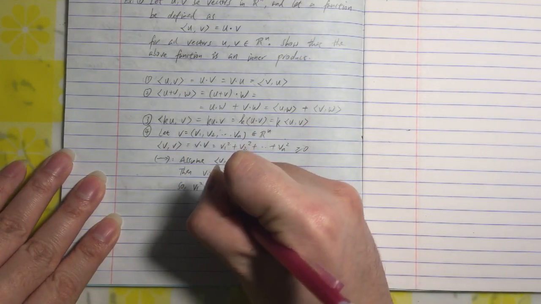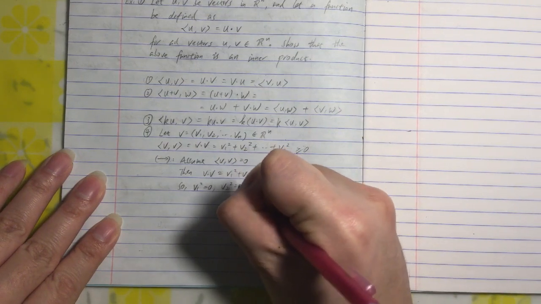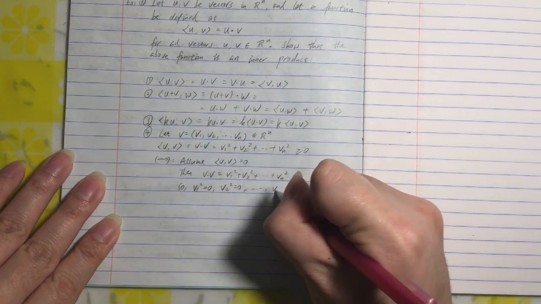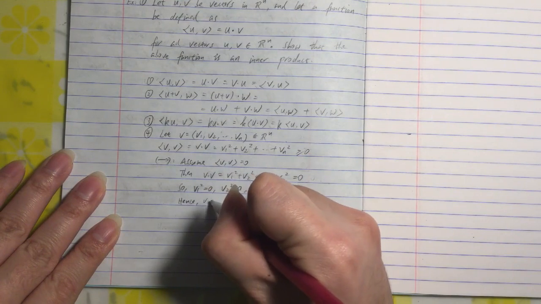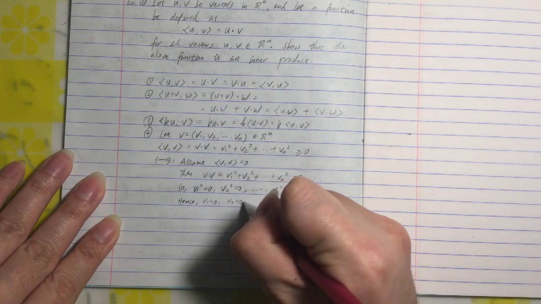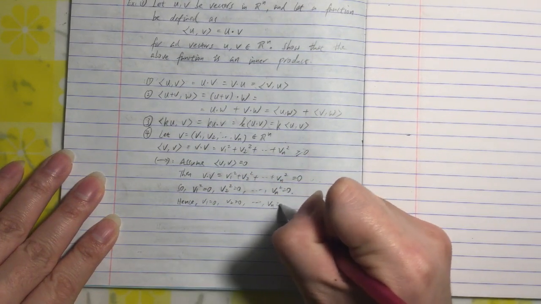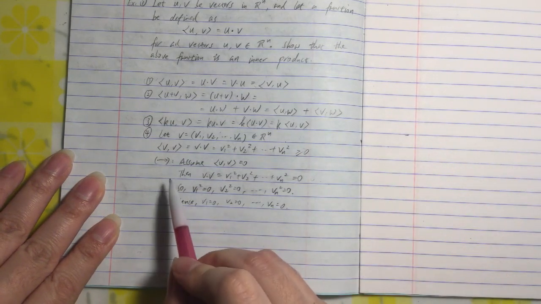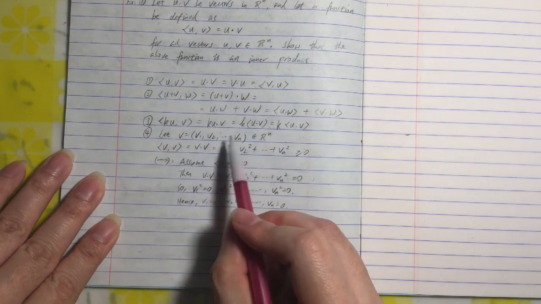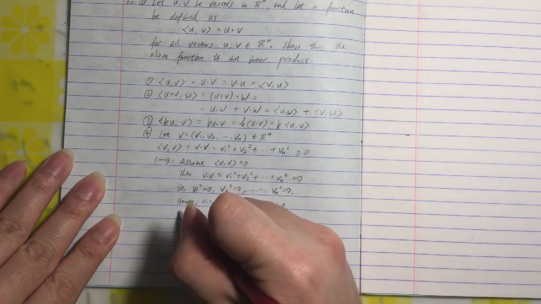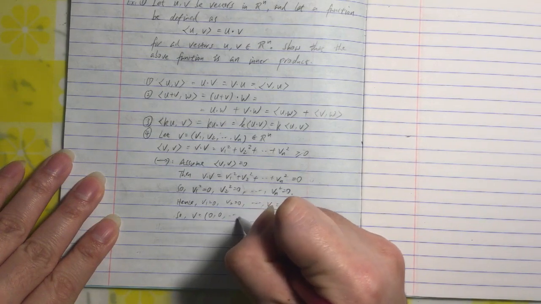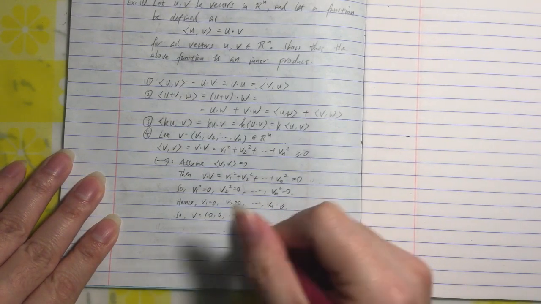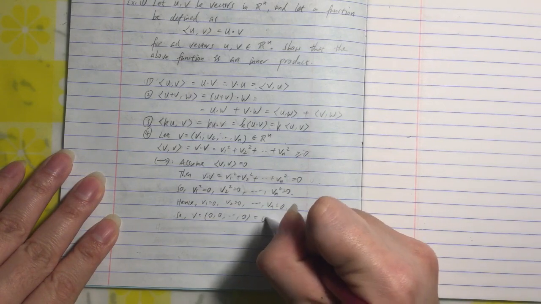So v1 squared must be 0, v2 squared must be 0, and vn squared must be 0. Hence, v1 is 0, v2 is 0, and vn is 0. In vector v, if every component is 0, then v must be the zero vector.